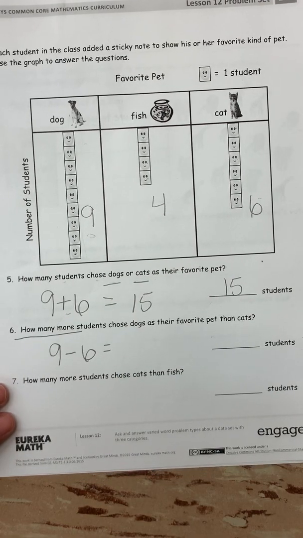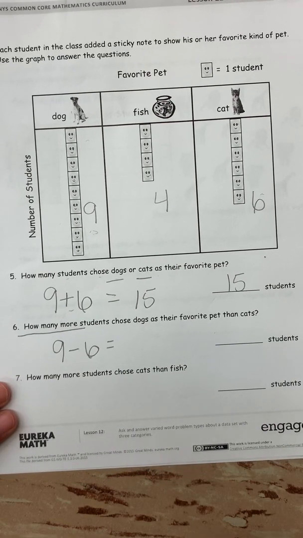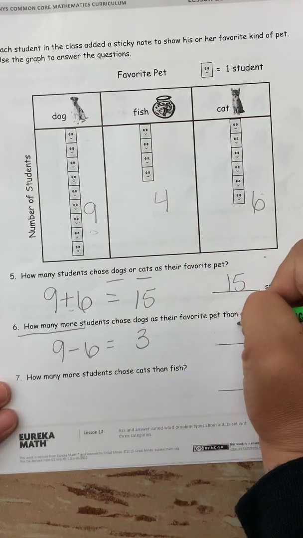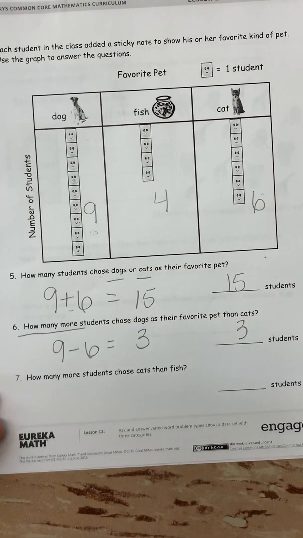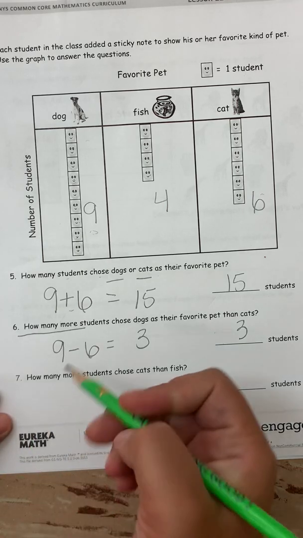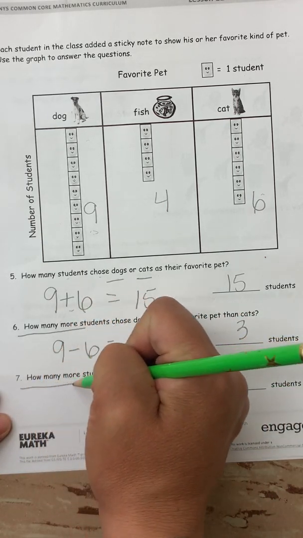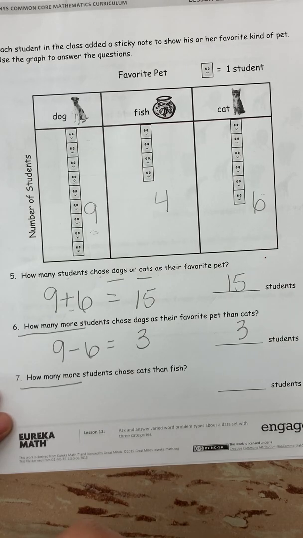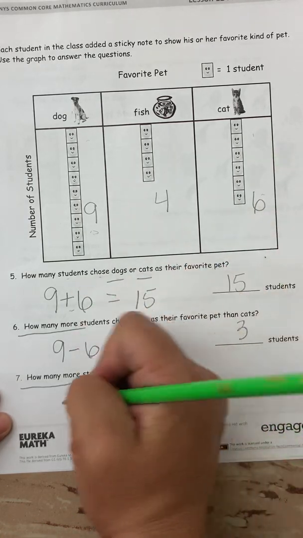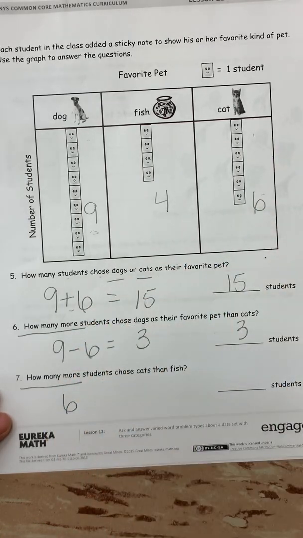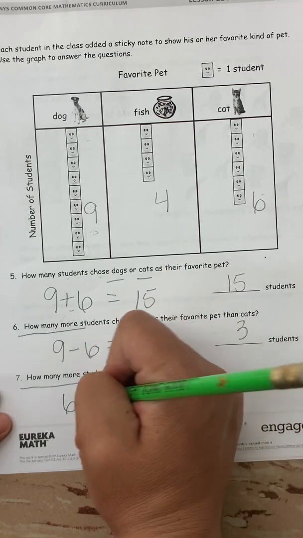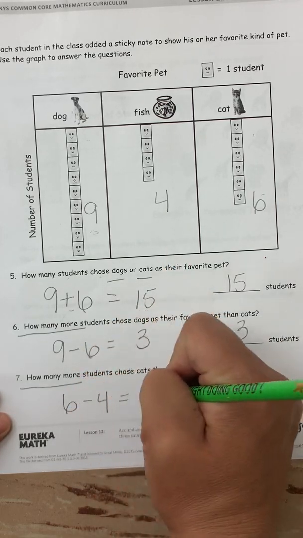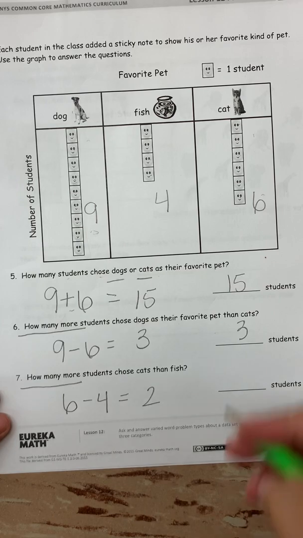And I know that 9 take away 6 equals 3. And it looks like to wrap up, we have one more. How many more? So one more subtraction. Chose cats than fish, which was 4. I know that 6 take away 4 is 2.